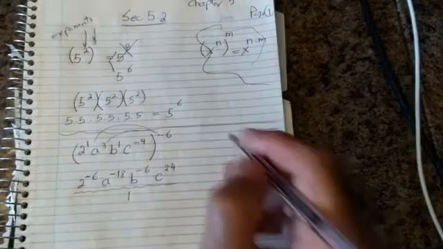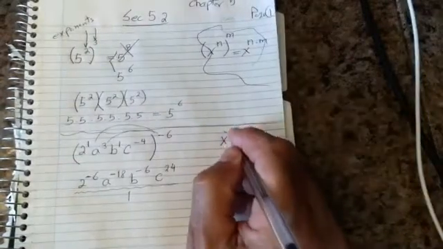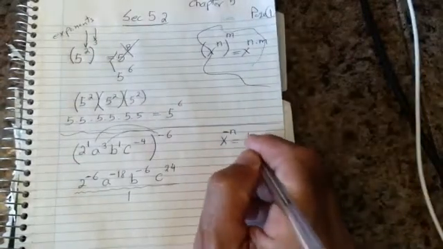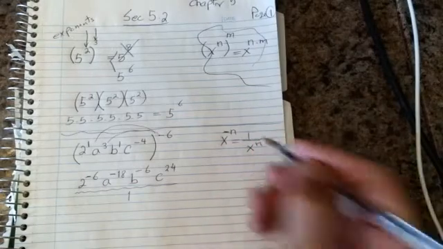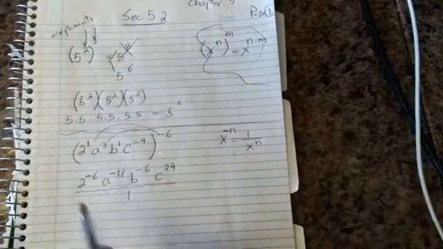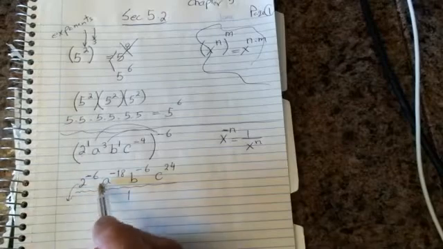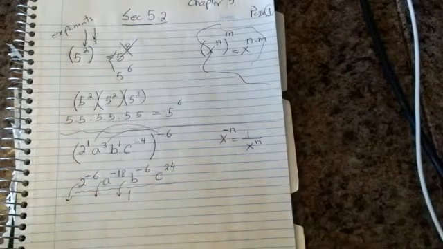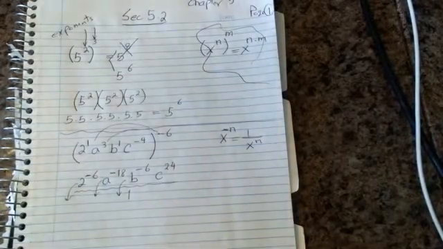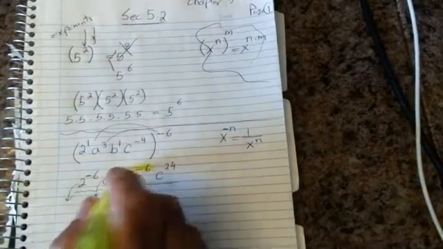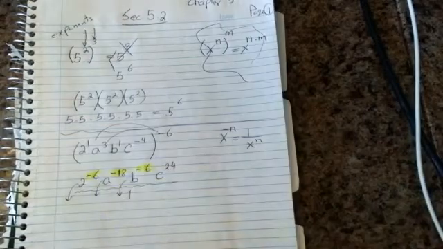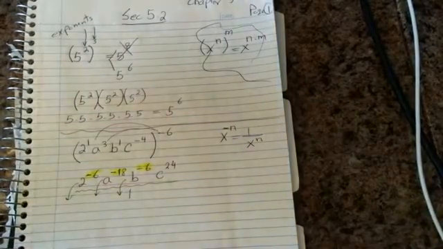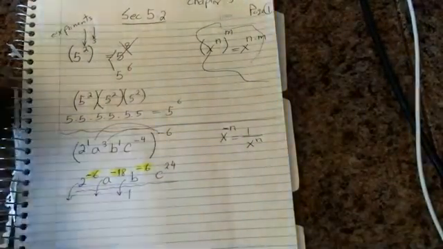Now remember the formula that if you have a negative power, you always reverse it as a positive. So here, these 3 all move to the denominator because they all have the negative power, right? But c to the power of 24 remains there.